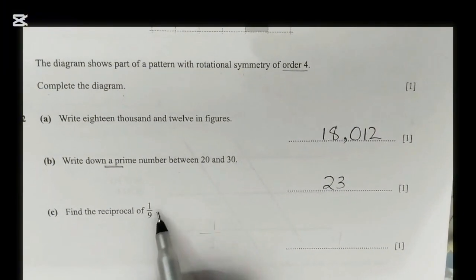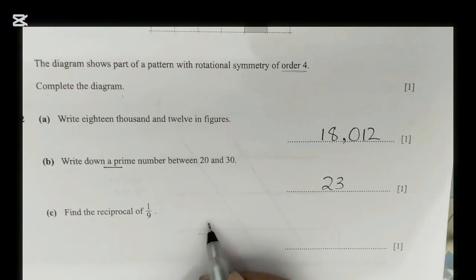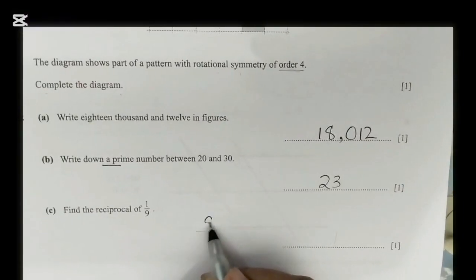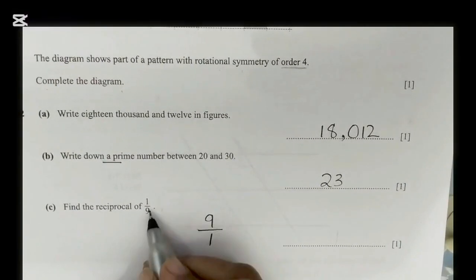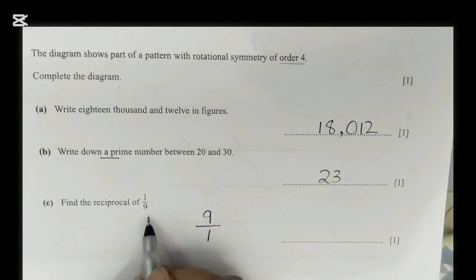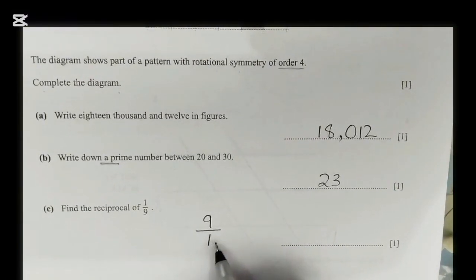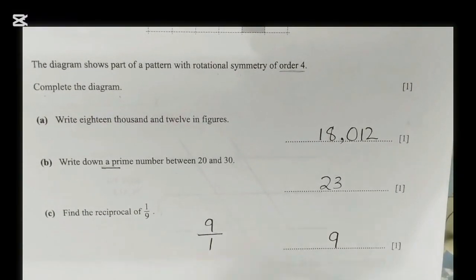Find the reciprocal of 1 upon 9. That's very simple. Reciprocal means we take the opposite, we have to shift the places: 9 in the numerator and 1 in the denominator. There is 1 in the denominator, so we can write just 9. So I'm writing 9.